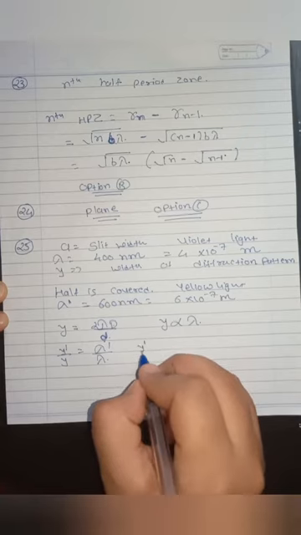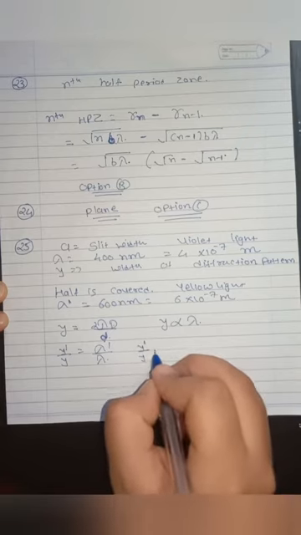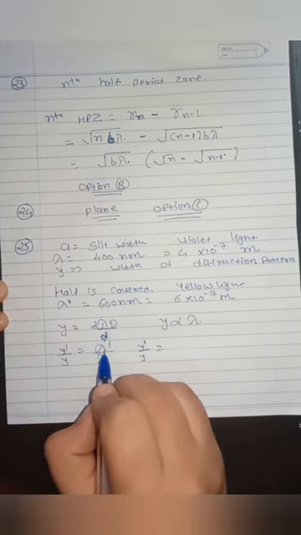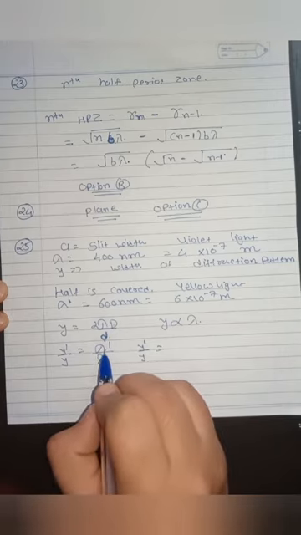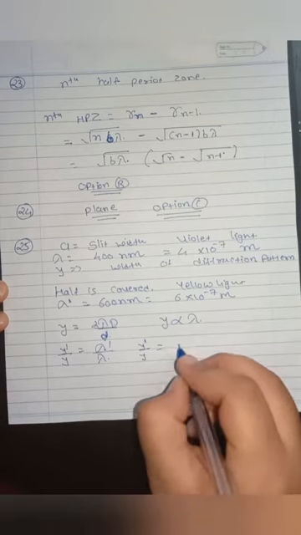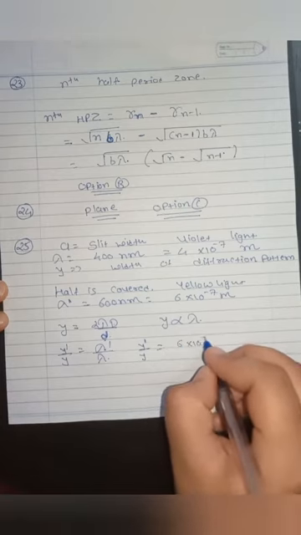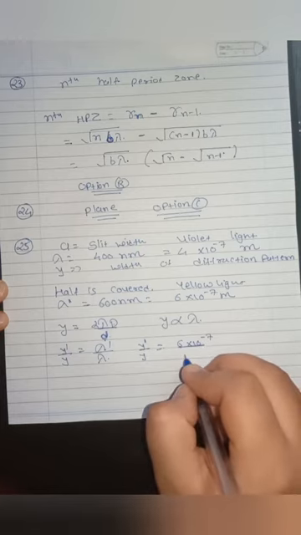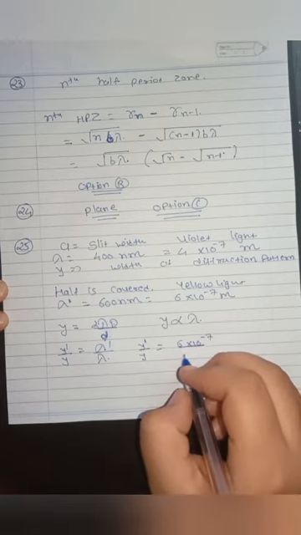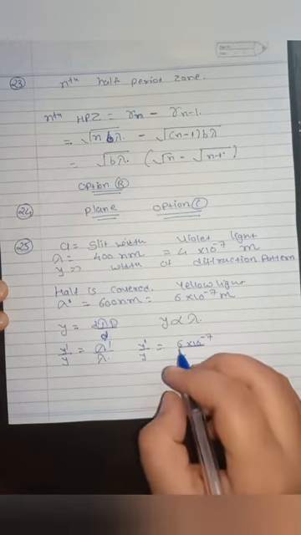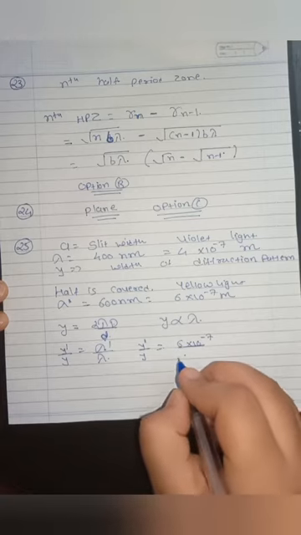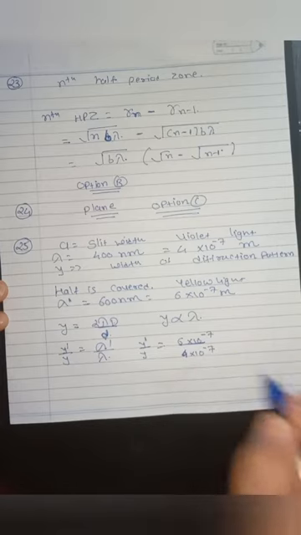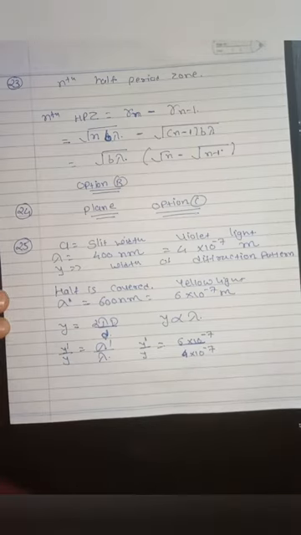So y dash upon y is equal to lambda dash, which is 600 nanometer, that is 6 into 10 power minus 7, upon lambda. Lambda is given 4 into 10 power minus 7.